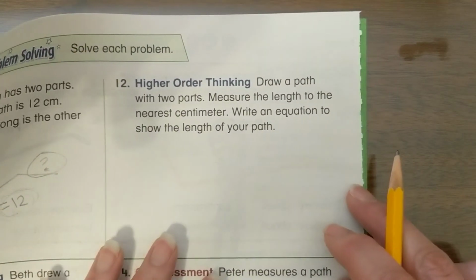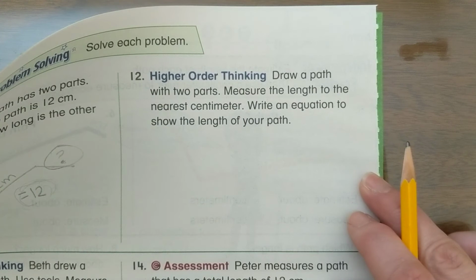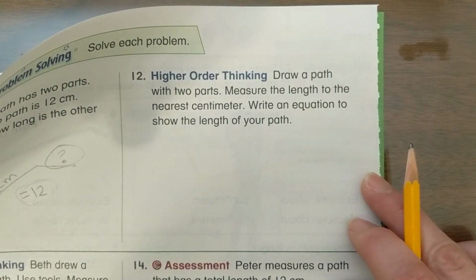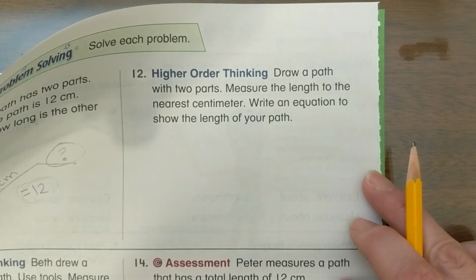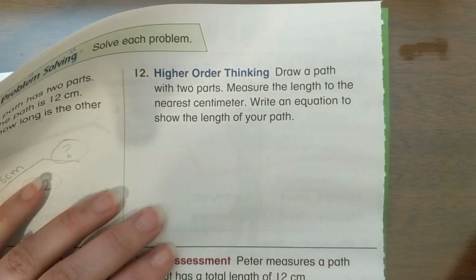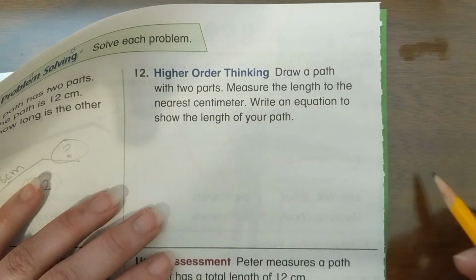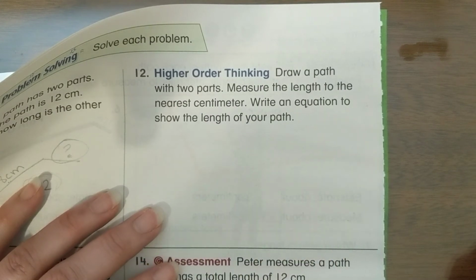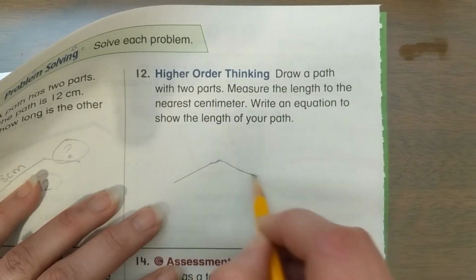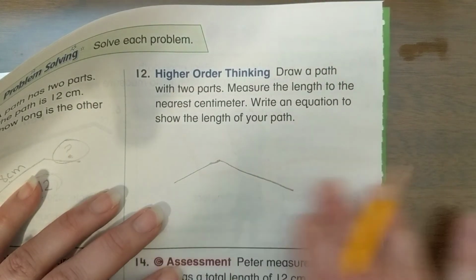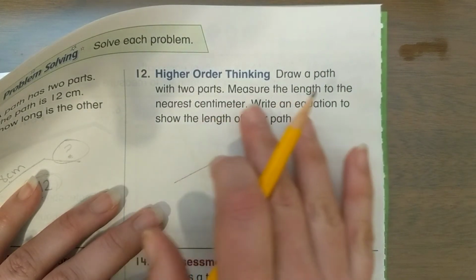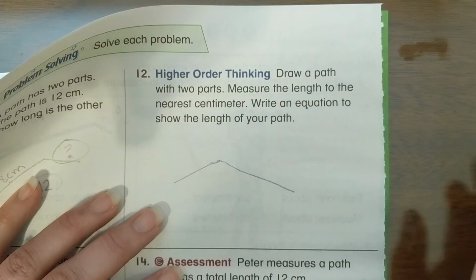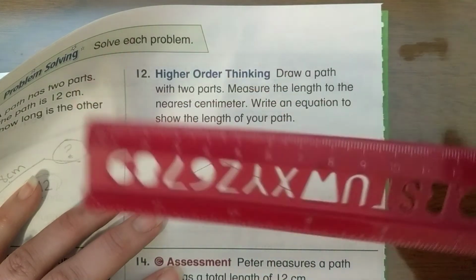Okay, number 12. Draw a path with 2 parts. Measure the length to the nearest centimeter and write an equation. So your path might look different than mine. So I'm going to do mine and you do yours, but yours is not going to look the same as mine. Okay, let's draw a path. I want you to estimate how much you think it is. Oh, I'm sorry, it doesn't tell you to estimate. We're just going to measure. We're going to measure and write the equation.